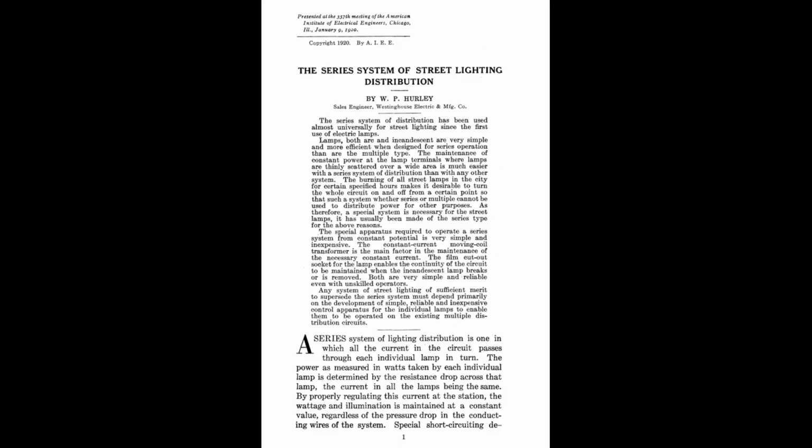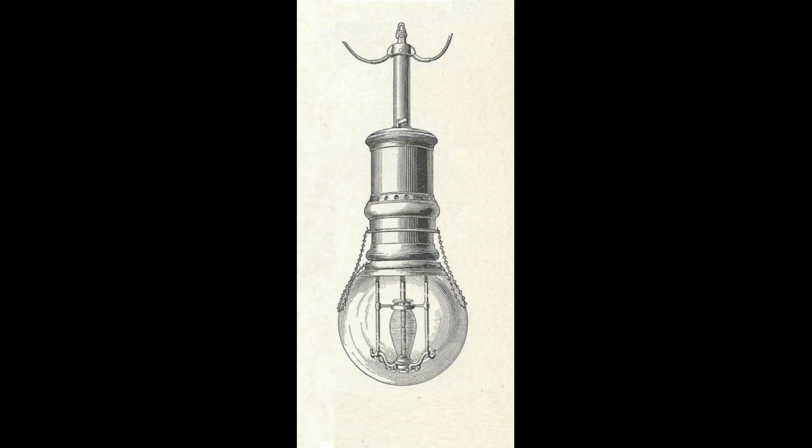But in the case of dedicated lighting systems where transmission distances were large, it was a different story. The cost involved allowed series lighting systems to last well into the 1950s. And now we'll have a look at how a series constant current arc lamp operated.